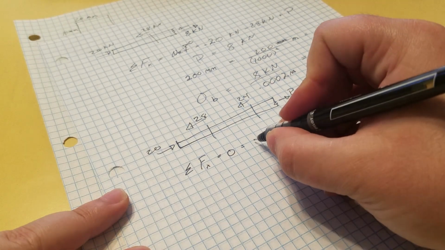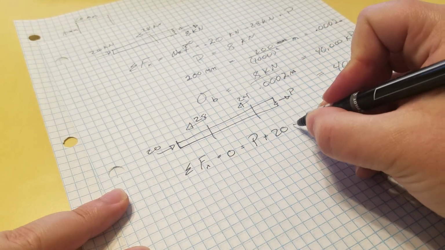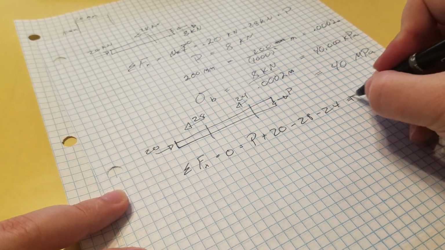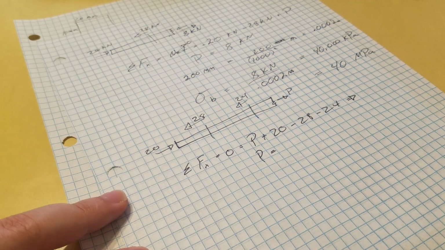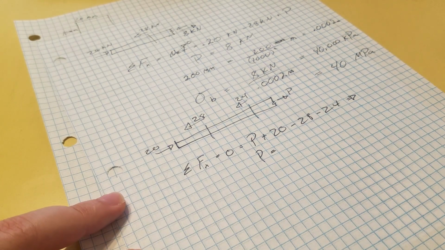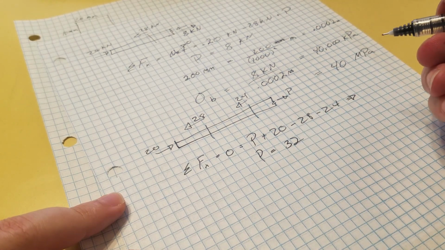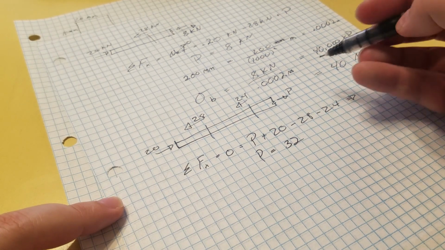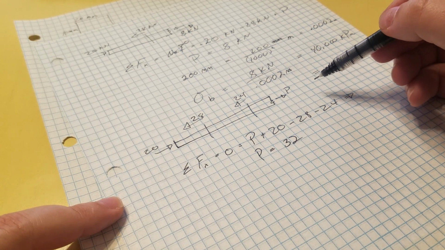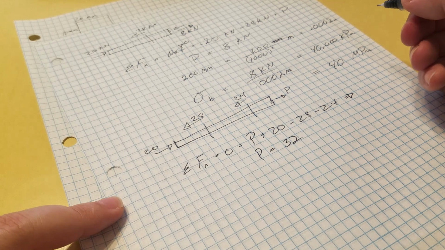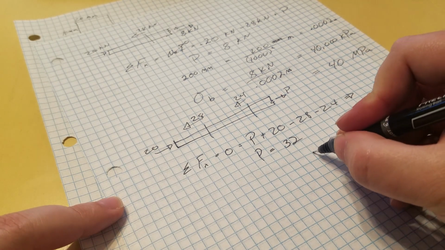Unknown P. 32. Oh, well, that's a good check. Our last force brings it back to 0, and it's 32. So you could have cut it from the other direction. It would have been easier.